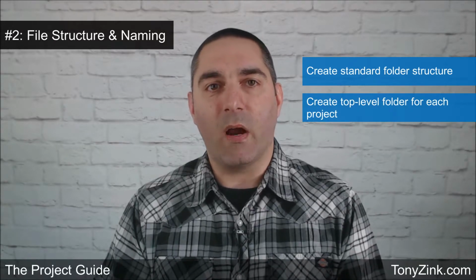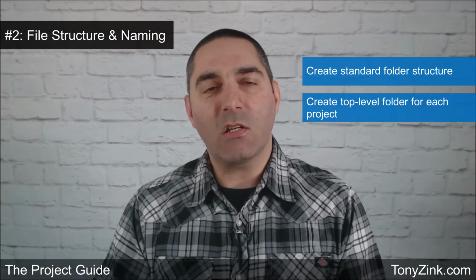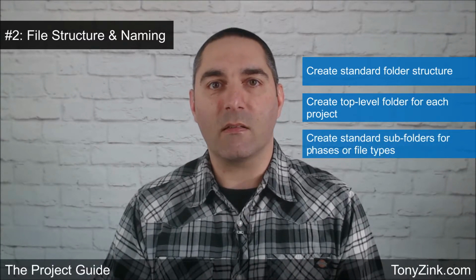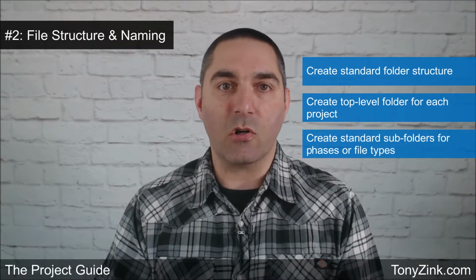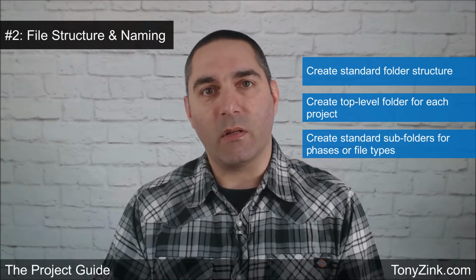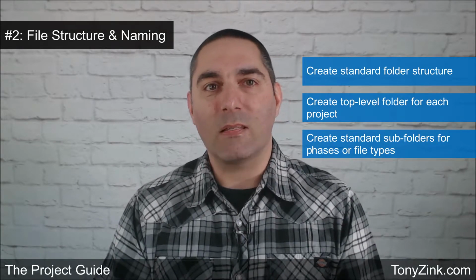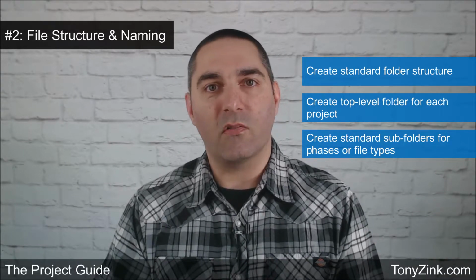This will make it easier for anyone to look into any project folder and find the types of files that they need. Inside each top-level project folder, create subfolders to represent project phases, such as initiation, planning, execution, and closure, or create folders for various types of project documents, such as management documents, requirements documents, designs, procurement, deliverables, or photos.